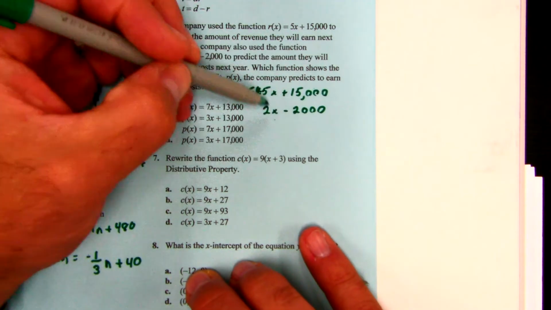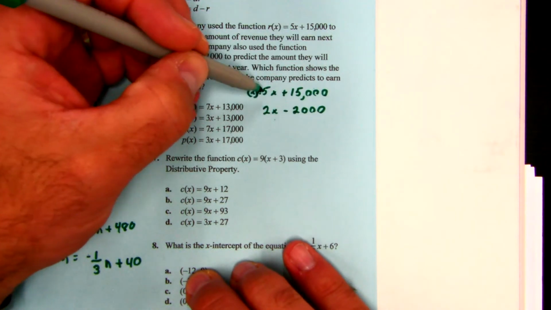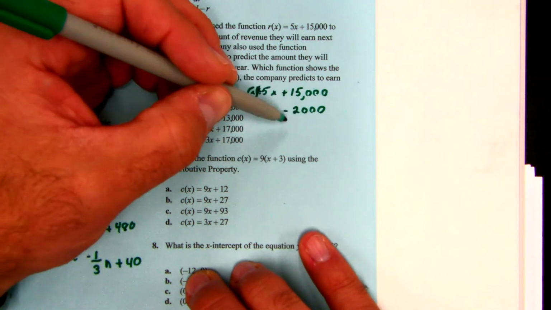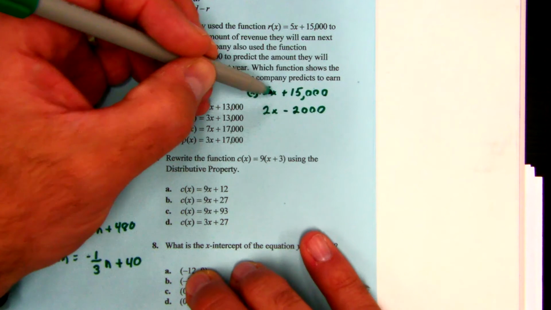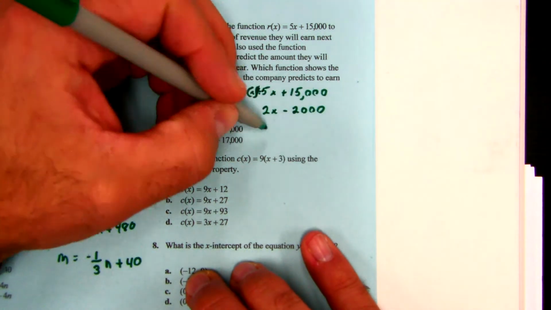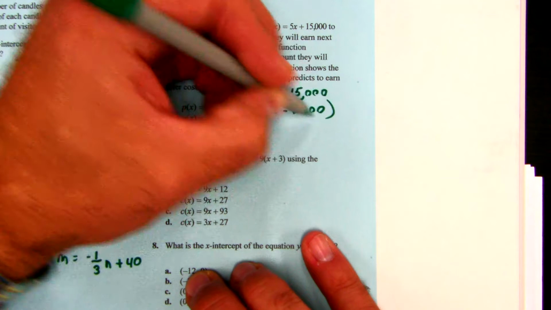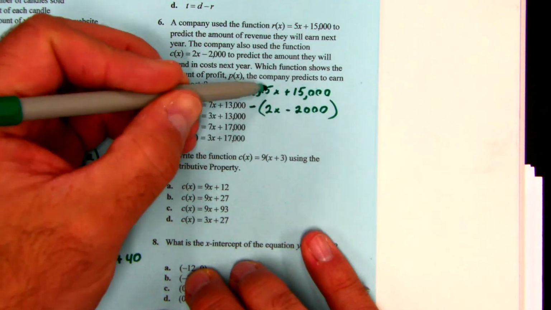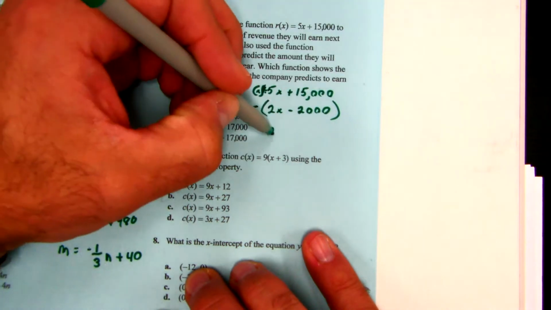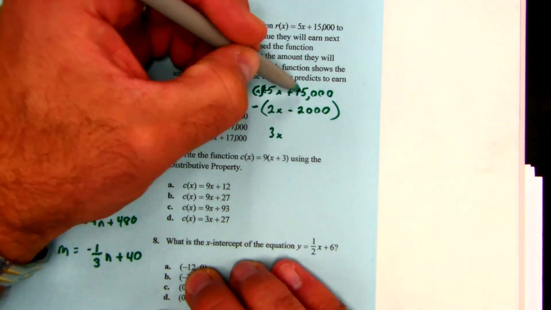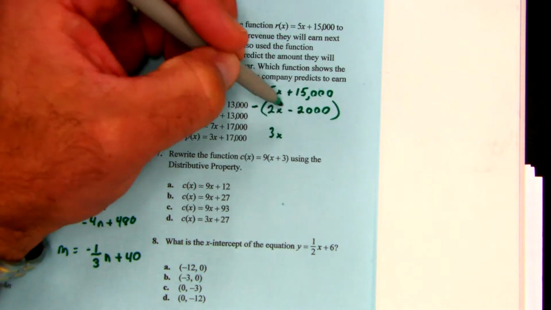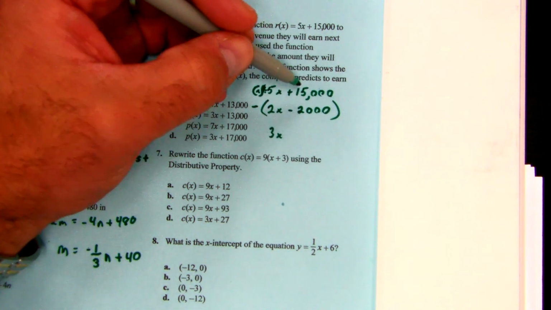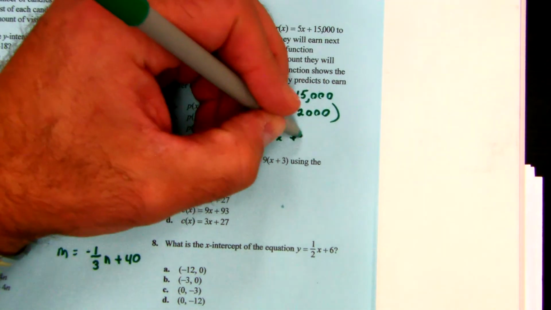Hopefully you know that the amount of money you make minus the cost gives you the profit. Whatever it costs you, if you minus it from here, you'll get your profit. The problem is when you minus it, that means you minus everything. So this first 2x becomes negative, so it's 5x minus 2x, which is 3x. But this becomes 15,000 minus a negative 2,000. Minusing a negative is adding, so 15,000 plus 2,000 becomes 17,000.